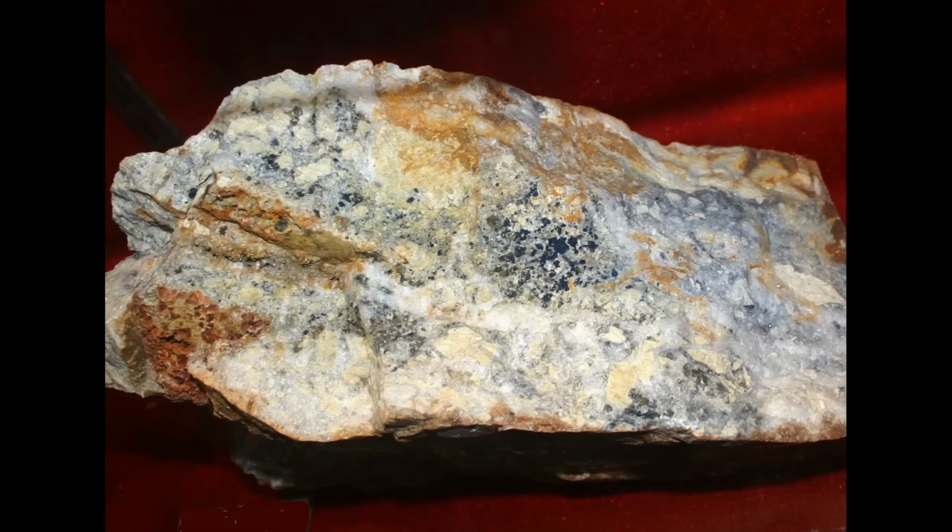This is a piece of quartz vein material from Virginia City, from the Comstock lode, with black spots of silver sulfide. So yeah, there's high gold values in this rock too, but what you can see, the black spots, that's a silver sulfide, so it's rich in silver too. The silver sulfide mineral is known as acanthite or argentite.